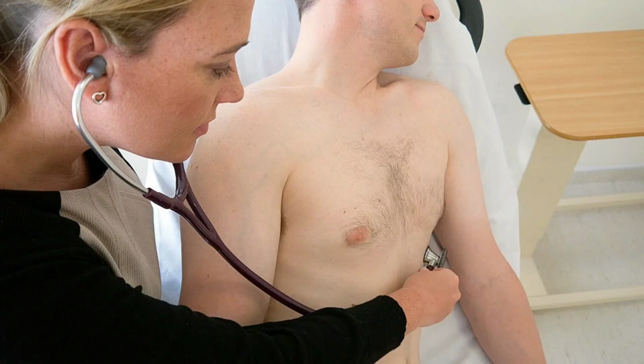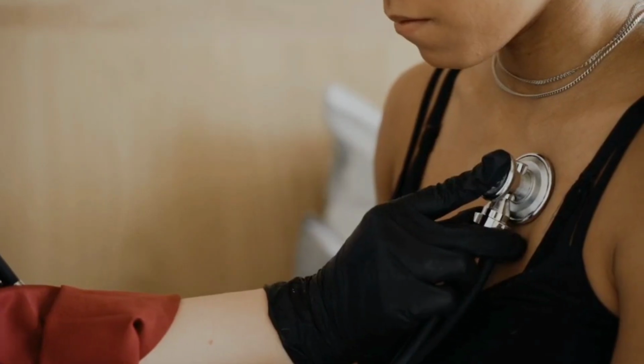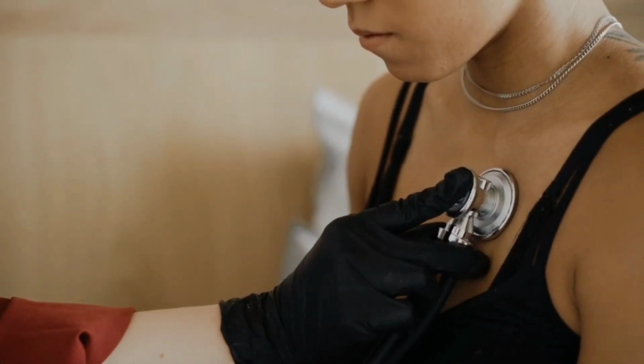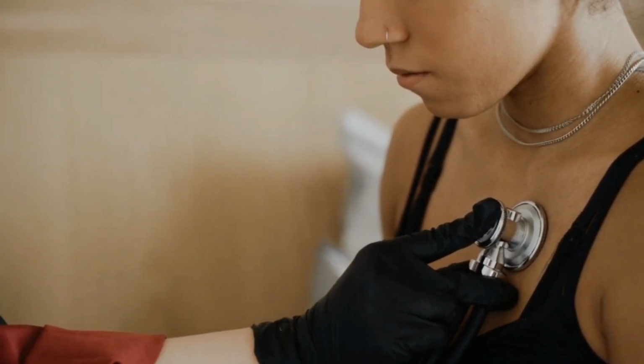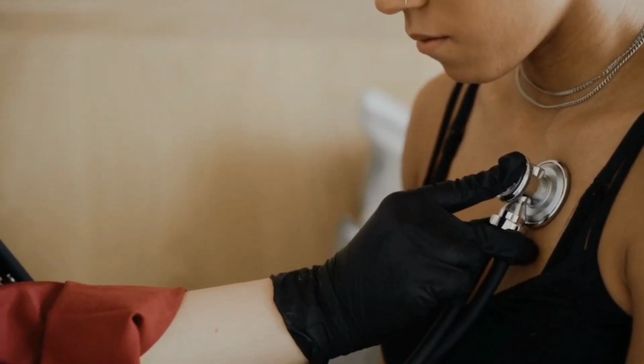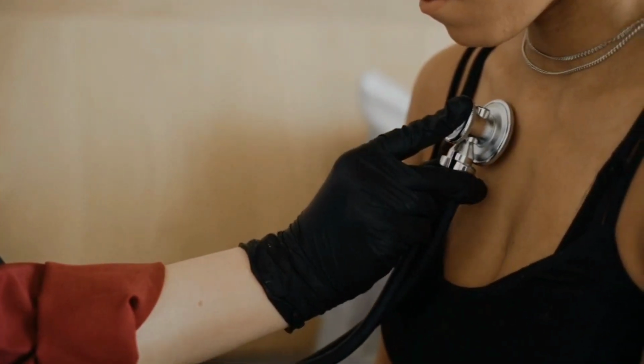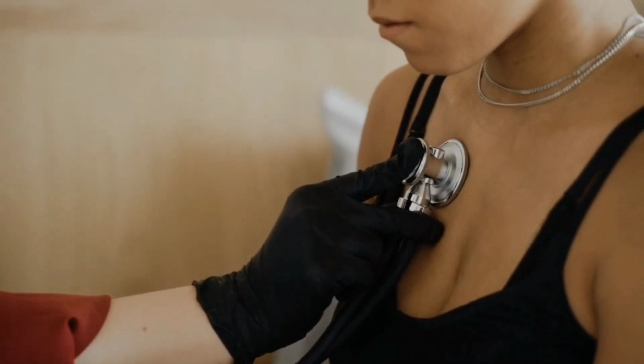Ask the patient to roll to the left side and use the bell of stethoscope at the apex to listen for mitral stenosis murmur. After this, ask the patient to sit forward in leaning forward position, hold their breath in expiration, and listen with the diaphragm at the left sternal border for the murmur of aortic regurgitation.